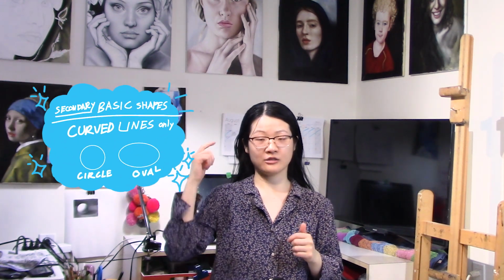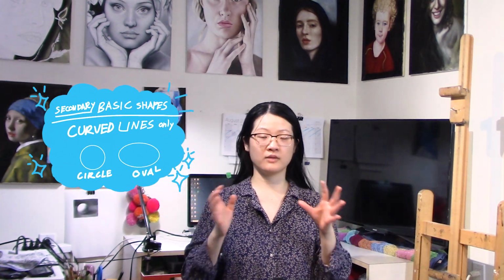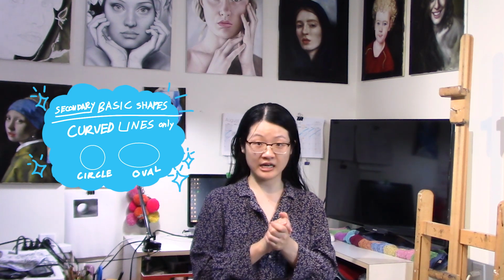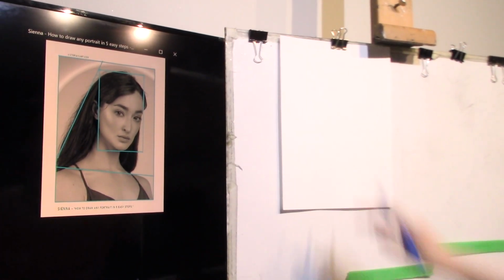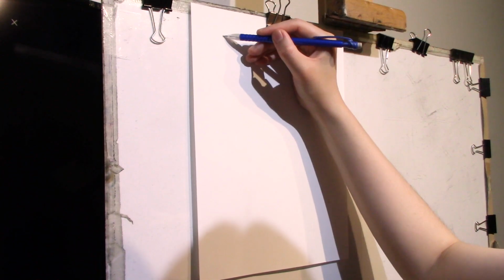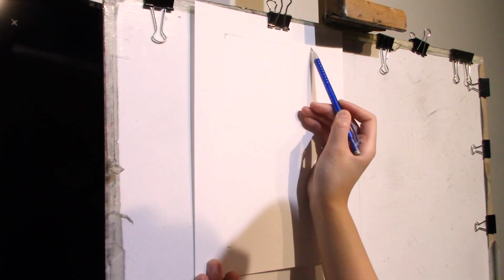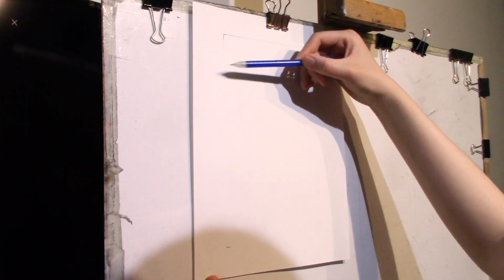We'll start with that because you can also later on use circles and ovals, but I would recommend sticking with straight lines because it's easier to see the mistake if the line goes a little weird and wonky. So let's make sure that the picture reference and your drawing paper are side by side, and we are going to start with the largest basic shape.